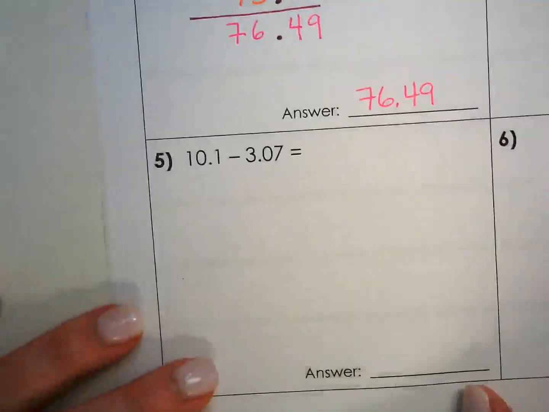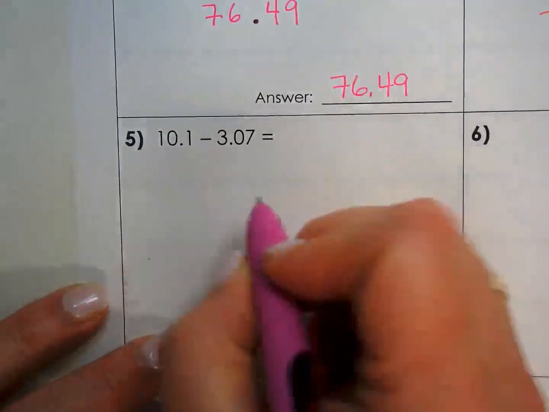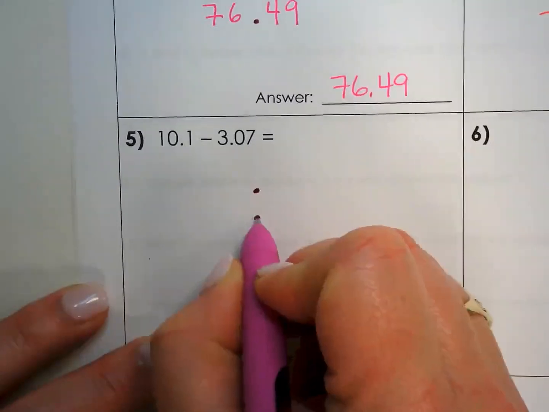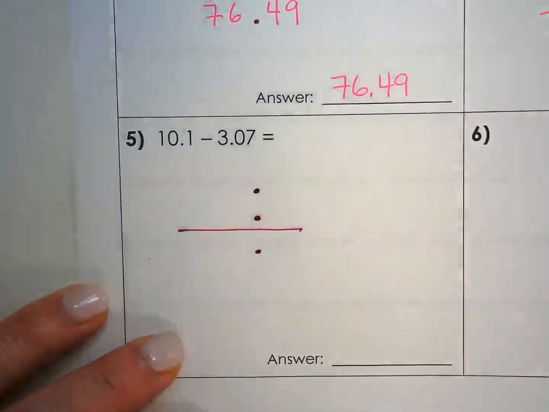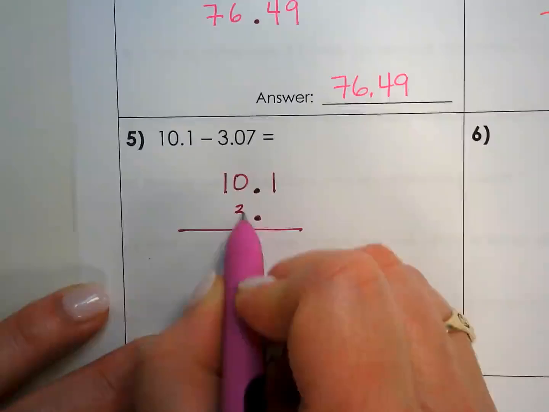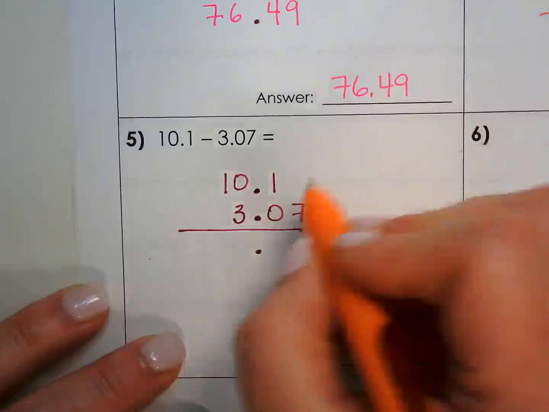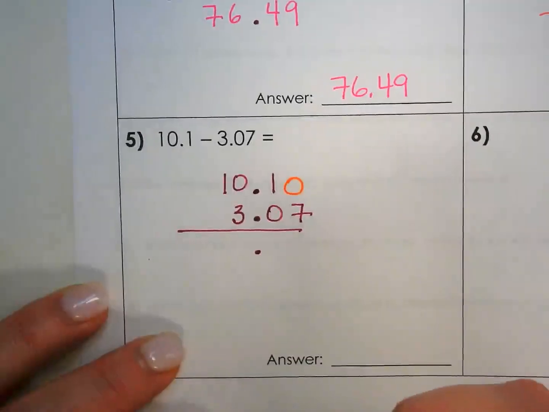On to question number 5. This is a subtraction problem. Subtraction works just like addition. We're going to make a structure. Got to line those decimals up. Build your numbers around the structure. Put in your what? Your placeholder zeros to make sure that we know what we're doing.